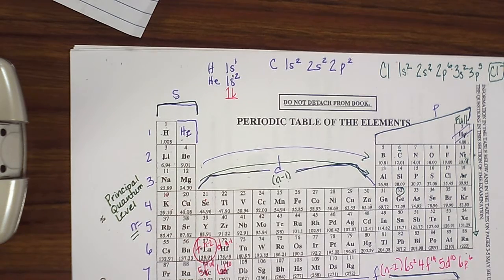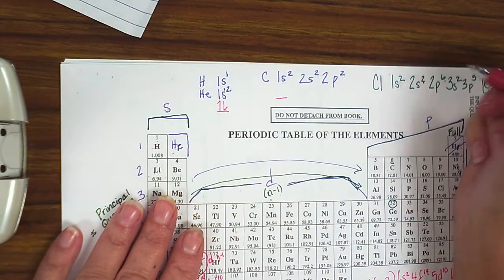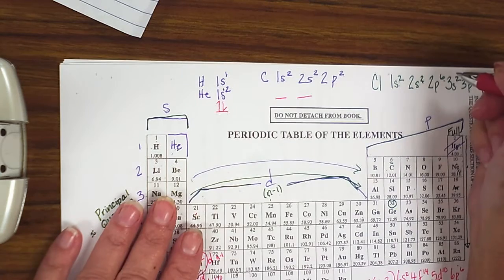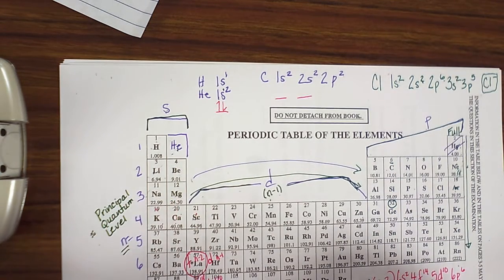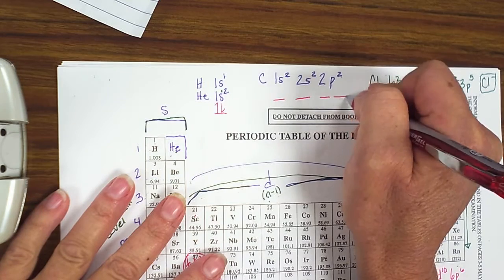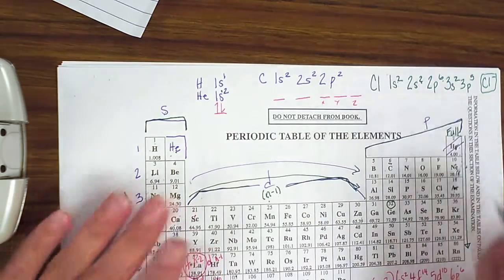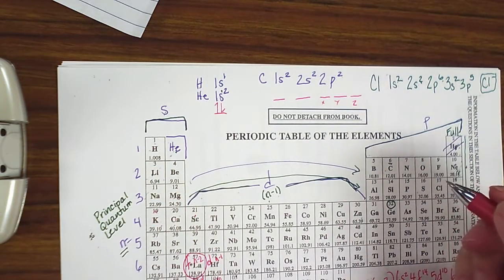Now let's look at carbon. Carbon, 1s, there's the 1 orbital. 2s, there's the 1 orbital. 2p, how many orbitals should I draw for my p sublevel? 3. px, py, and pz. You can see over on my chart, all the way on the end, p has 3 orbitals, px, py, and pz. So here they are, x, y, and z.